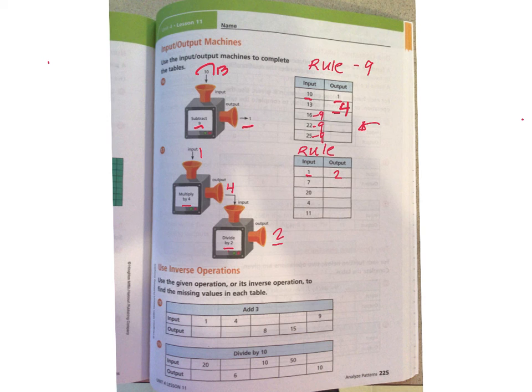So sometimes there's going to be 2 rules. On the first one, we only had 1 rule. It was minus 9. Now we have our rule is times 4. But then, once you figure that out, you go times 4, get that answer, then you have to divide by 2, okay? So it's a little trickier.